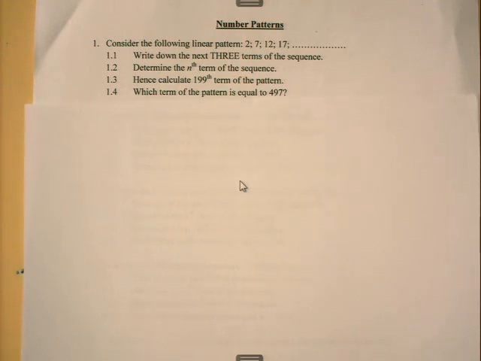The question states, consider the following linear number pattern. Once we talk of a linear number pattern, you as a learner must know exactly what a linear number pattern is. That is very crucial. A linear number pattern is a pattern in which the first difference is common.